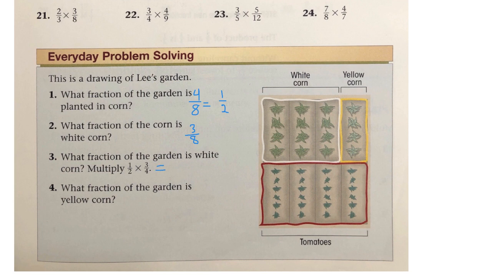And that would give us 3/8. Because half of the garden is corn, and 3/4 of that corn is white. That was the idea. What fraction of the garden is yellow corn?